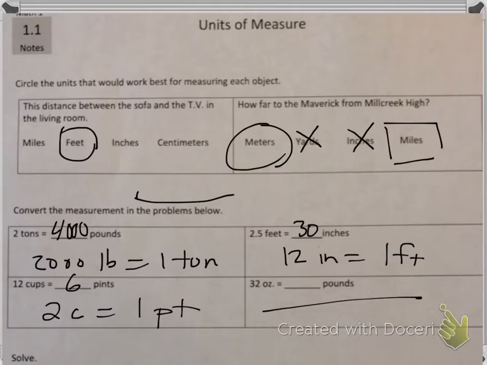The last one on these little conversion ones says 32 ounces equals how many pounds? Our conversion factor for that is 16 ounces equals 1 pound. Again, if you don't know that, you're just going to look it up on the internet, and then we're just going to do the math. So 32 ounces equals how many pounds? We're going to divide by 16 to figure out how many pounds that is. So 32 ounces equals 2 pounds.